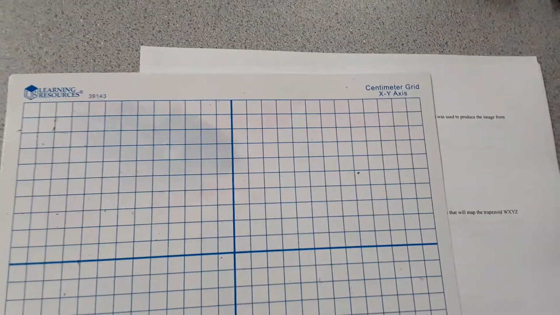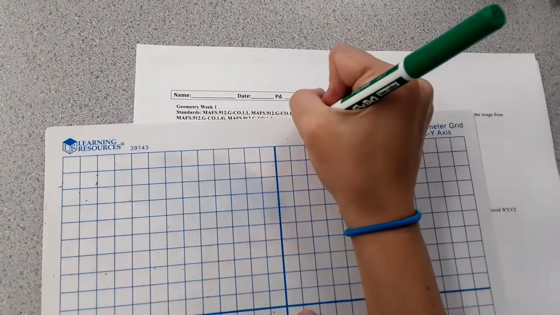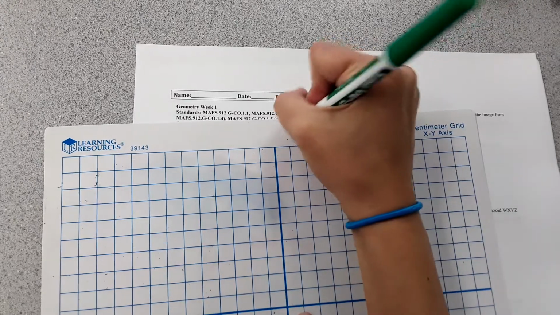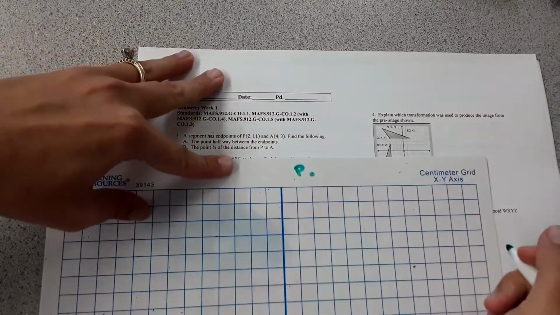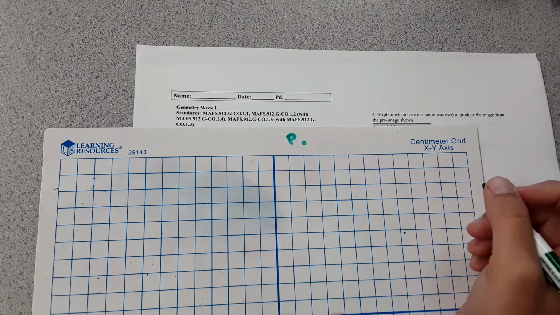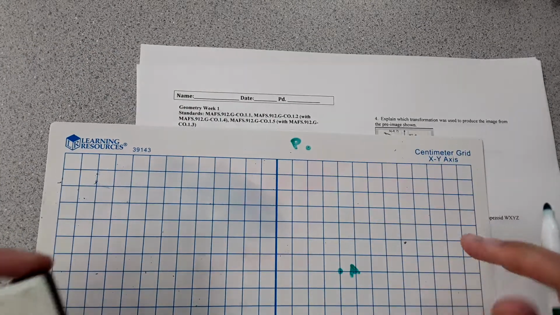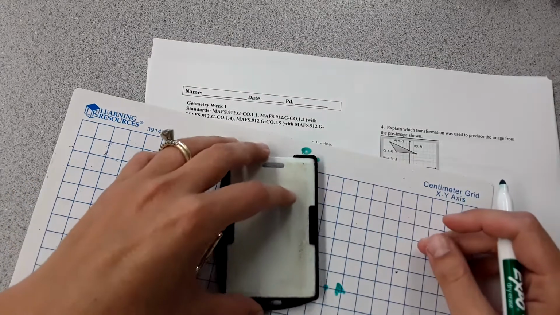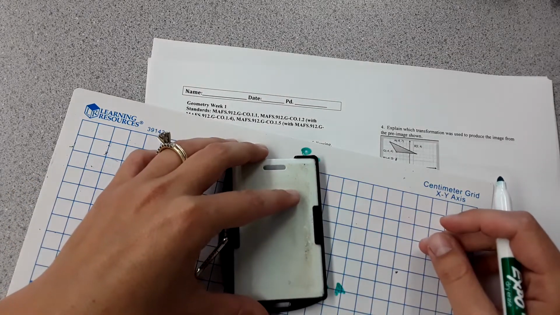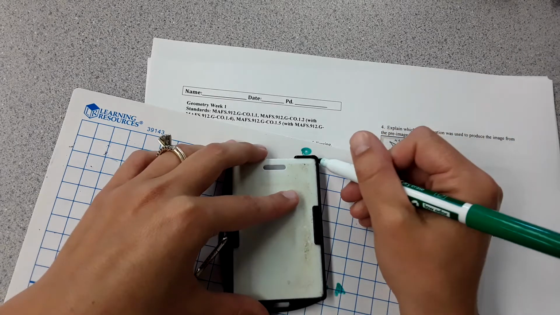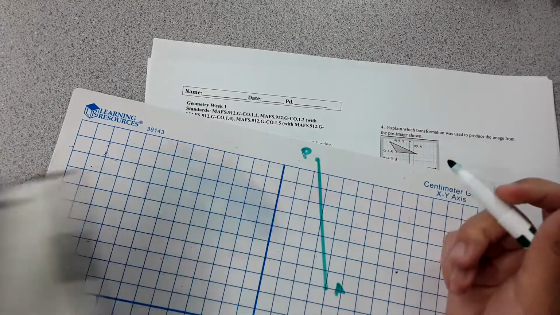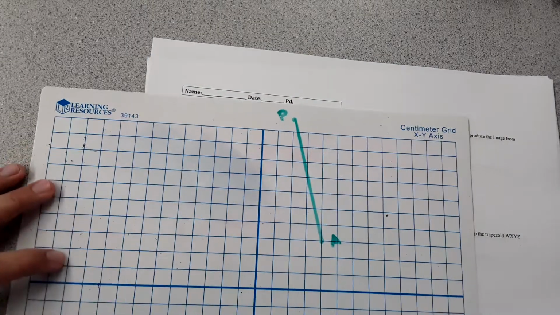So number one, we're going to plot the coordinates that it tells us to graph. P is at 2, 11. So 2, 11 would be right here, which you probably already have graphed. And then point A is at 4, 3. So here's point A. Then, as precisely as possible, I'm going to connect those two dots. So there's my line segment.